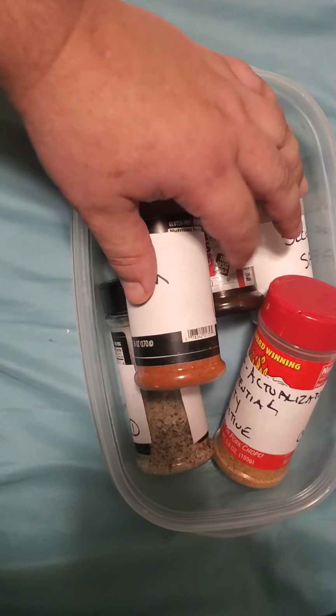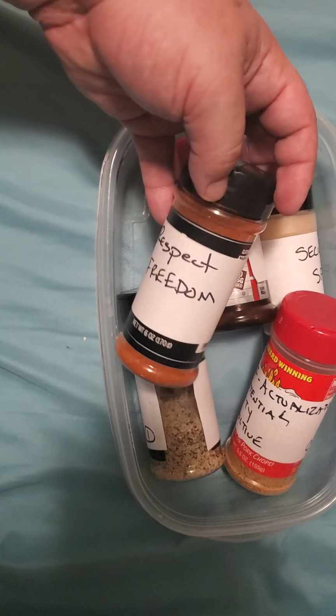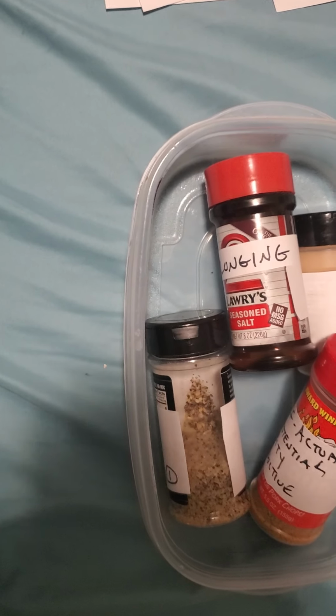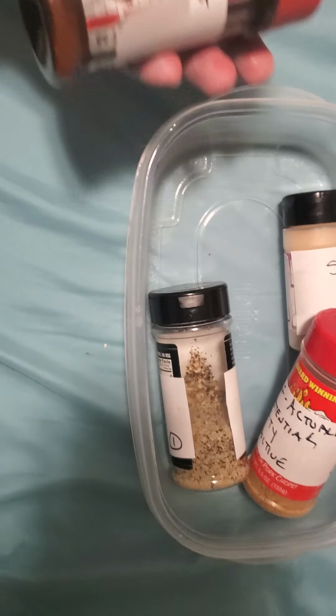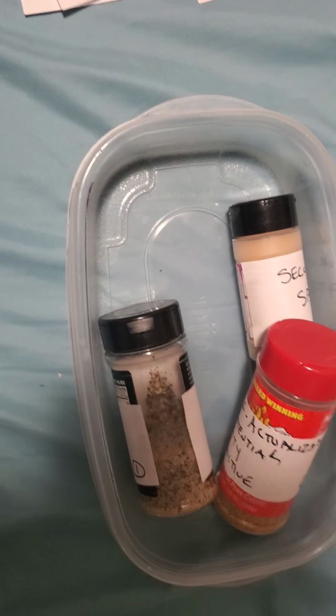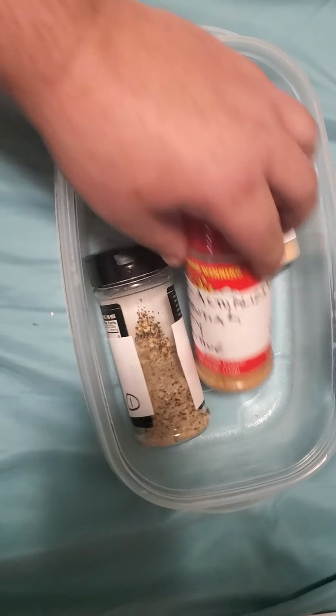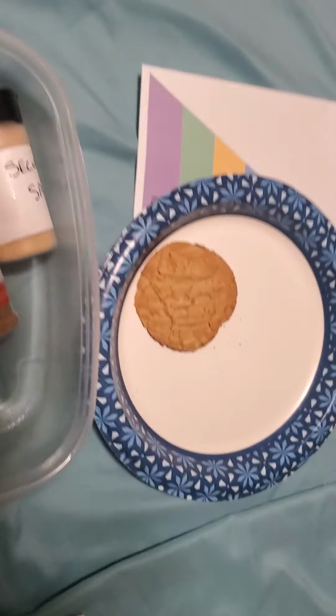Alright, we're going to take out two of these ingredients. We're going to take out respect for yourself, freedom. We're going to take out belonging. Everybody needs both of those things. You need to have a high self-esteem. You need to feel like you belong to something. So this is what you get.